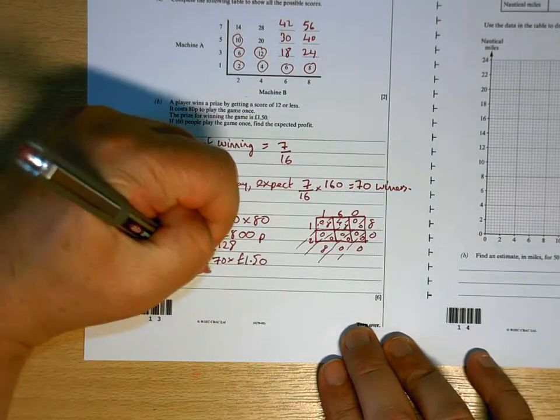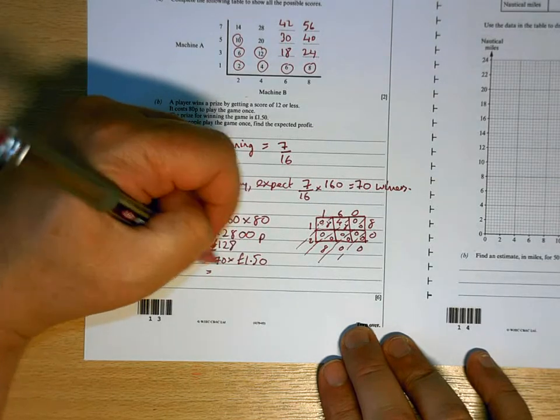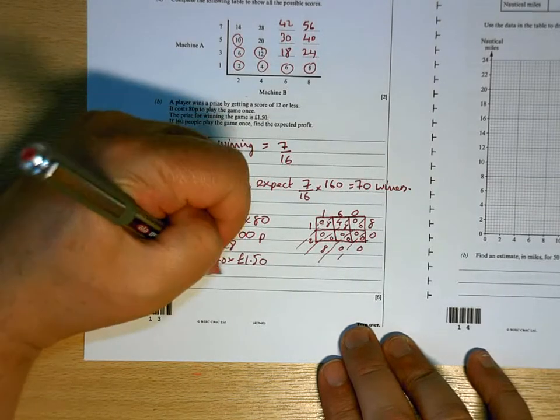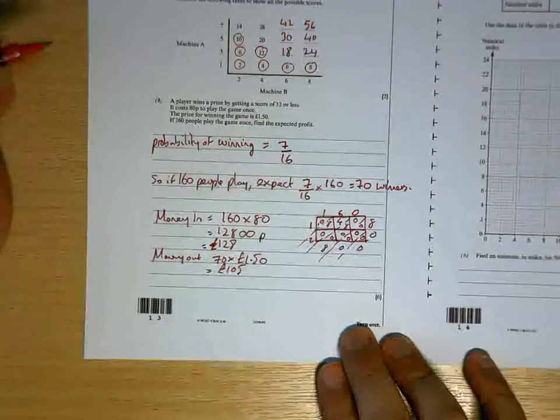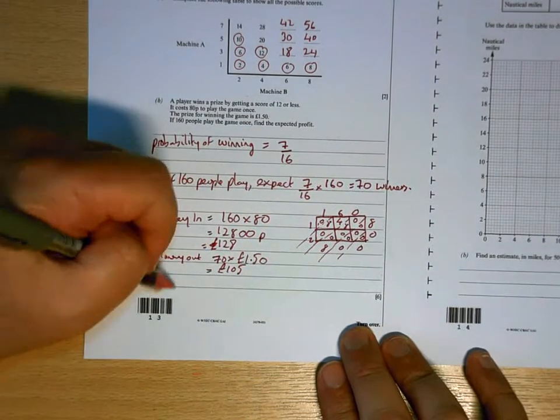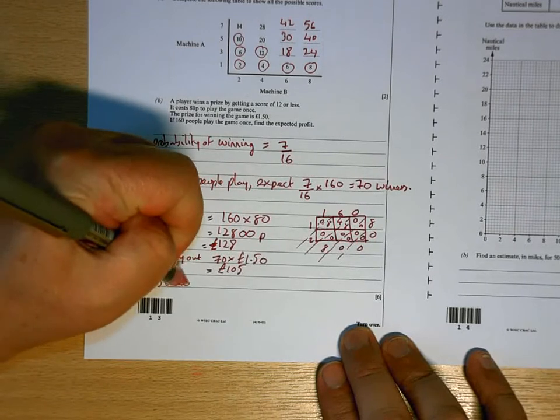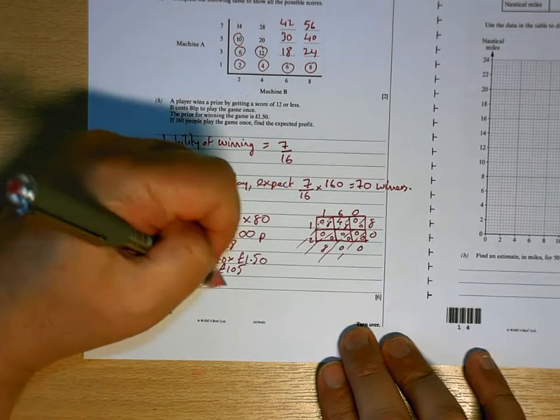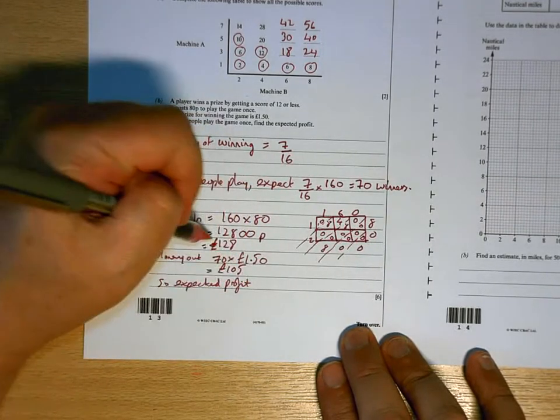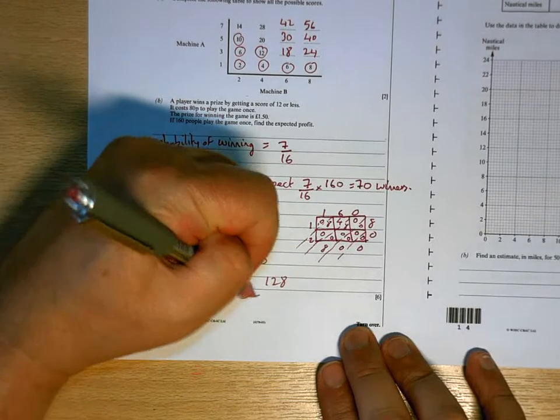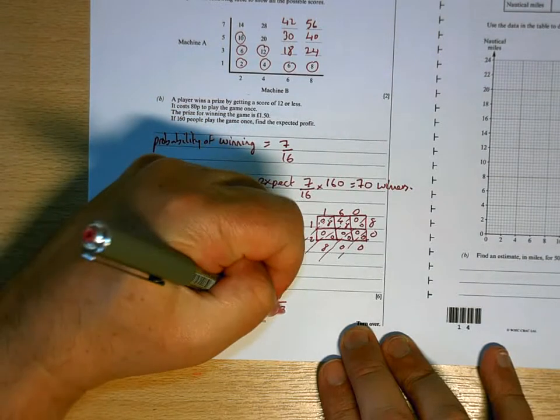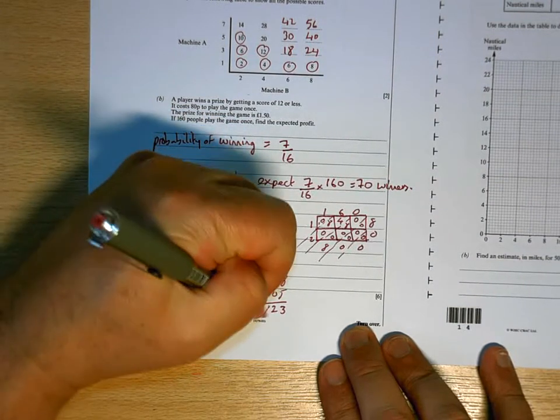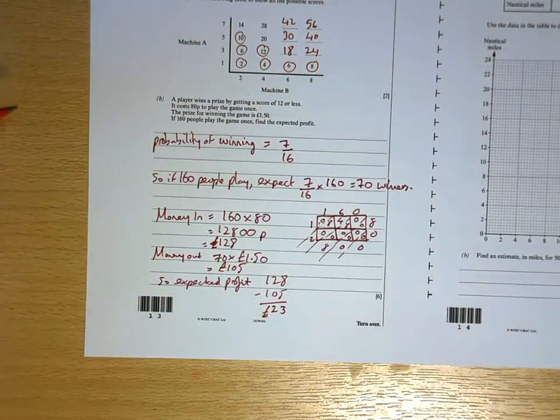So that's going to be £70, and another £35 is £105. So the expected profit would be 128, take away 105, which is 23 pounds.